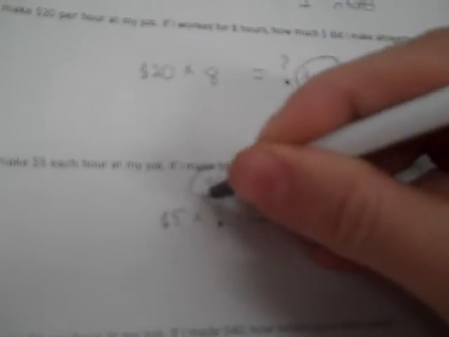Now, it says 5 times question mark, so I can't multiply because I don't know that. So what I do instead is divide. This is a division problem. I take the total money I made that I ended up with divided by what I was making. So 50 divided by 5 is 10, okay? So I'm going to put a 10 above that question mark and circle it because that's my answer. Now 5 times 10 is 50, so that makes perfect sense. Okay?